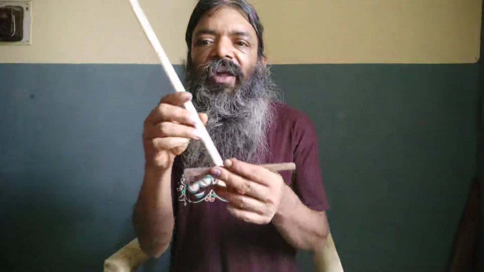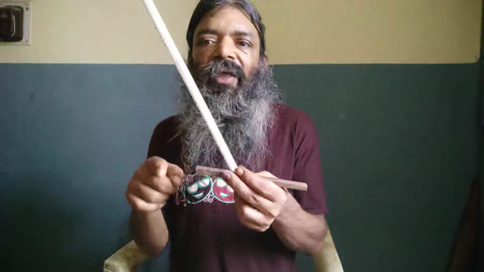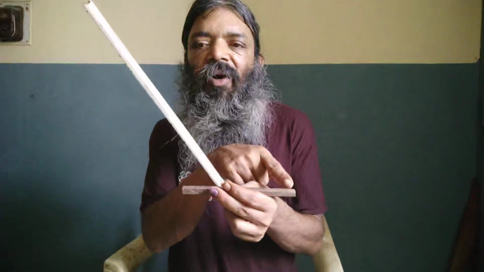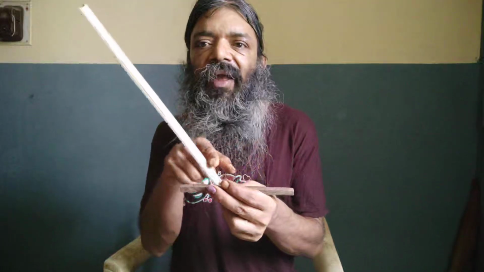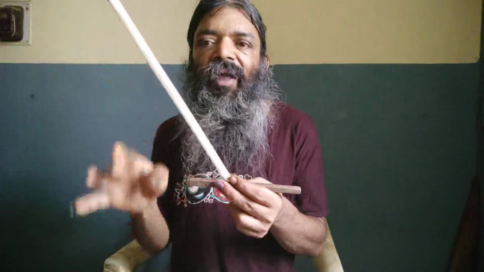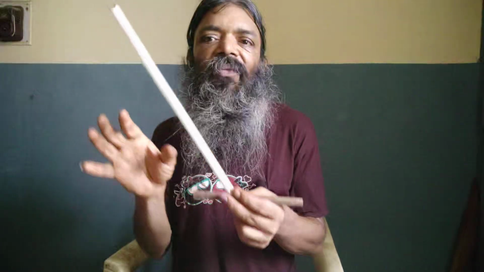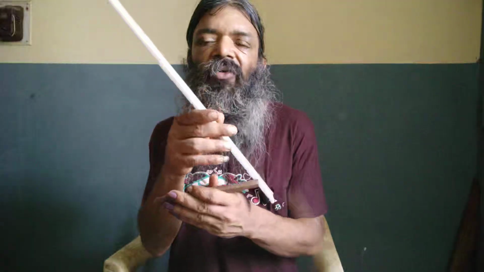Y by x minus x0 is a constant, that is alpha. Then y equal to alpha times x minus x0. Or I'll take a parallel line that passes through the origin, calculate y by x, that is equal to alpha, y equal to alpha x.